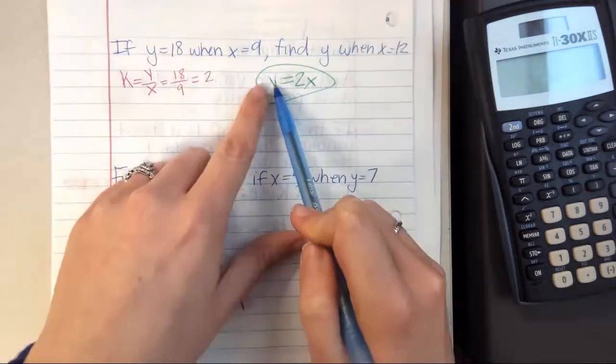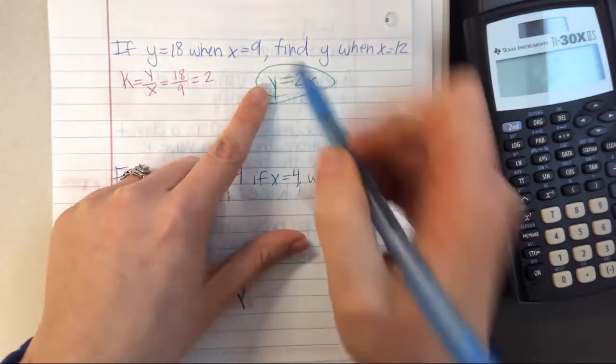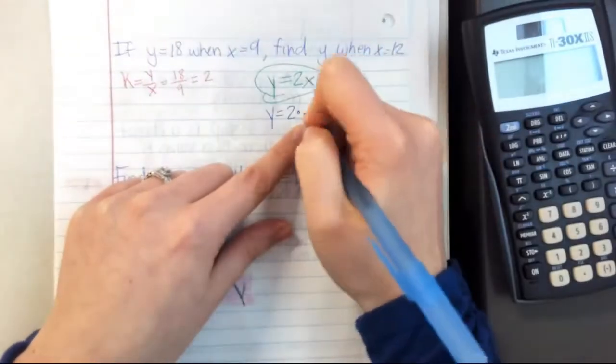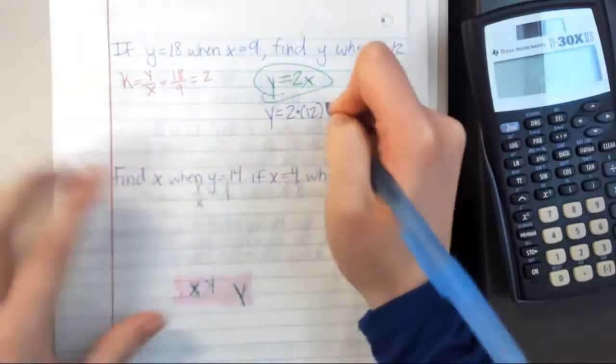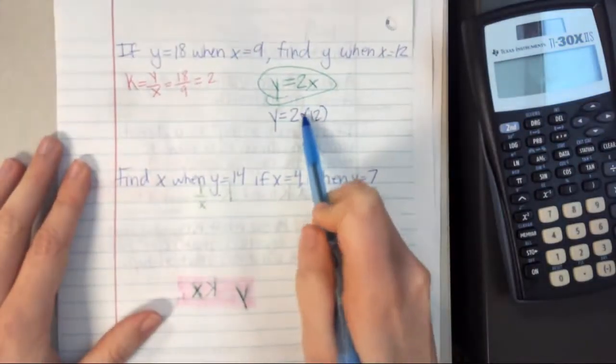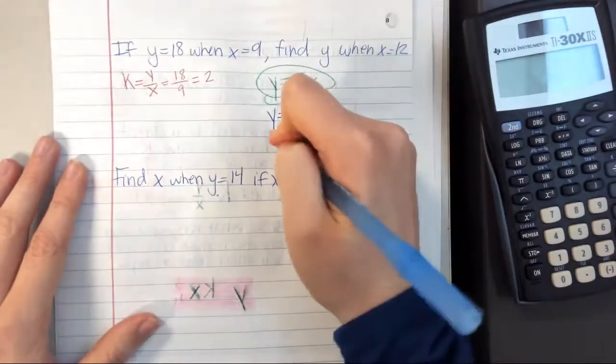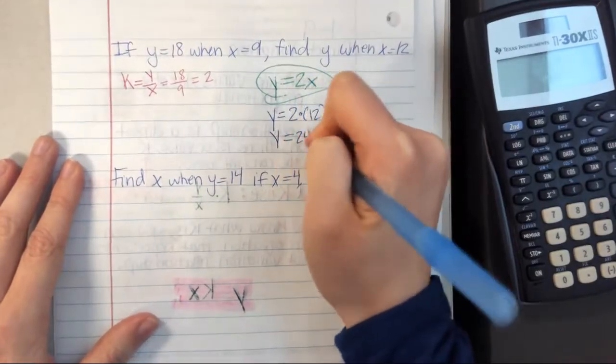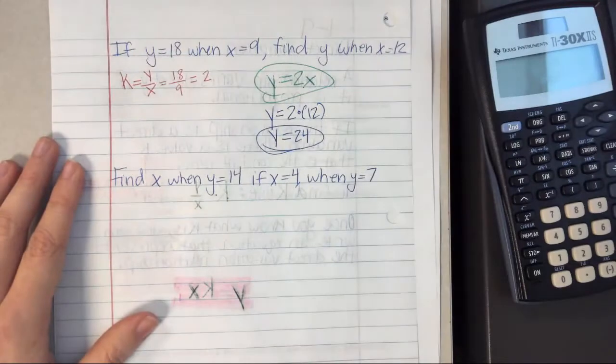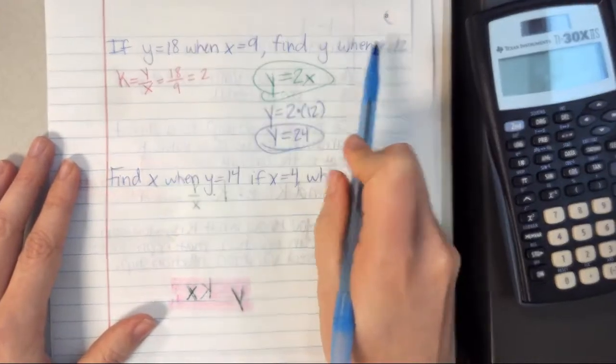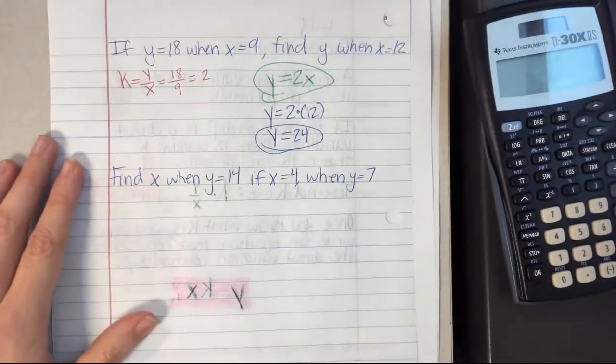Find y when x is 12. So y equals 2 times 12. And you don't have to write both of these. So y is equal to 24. When x is 12, y is 24.